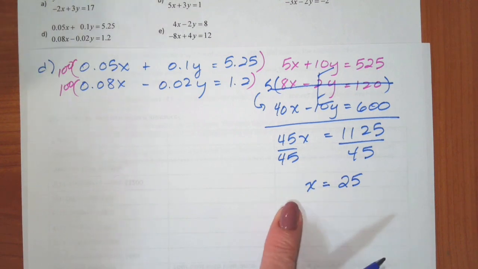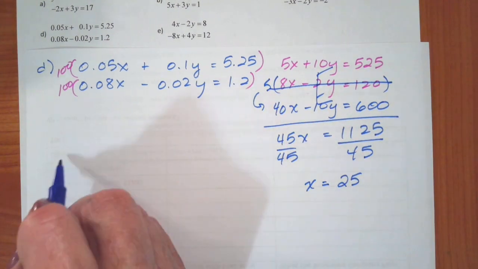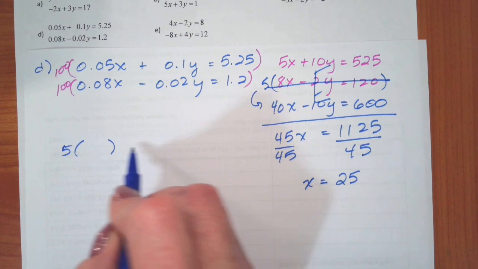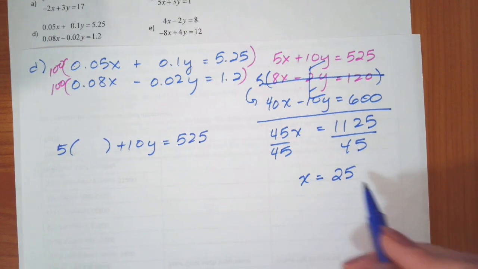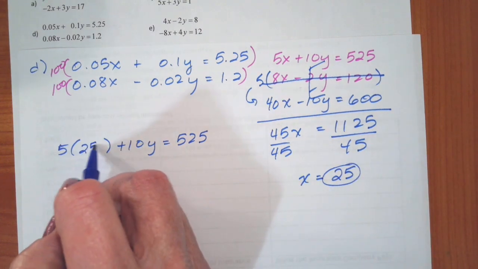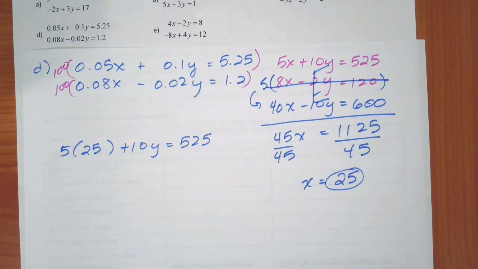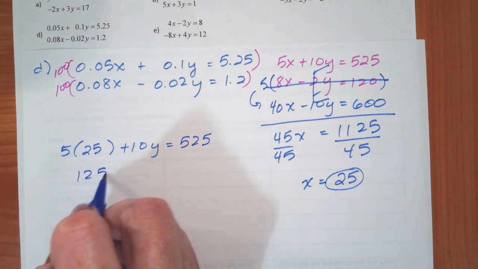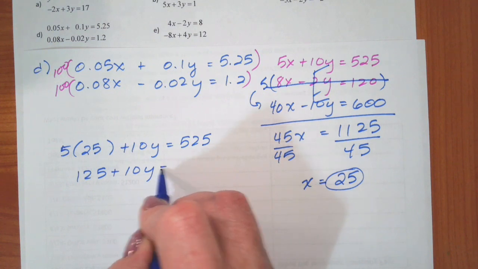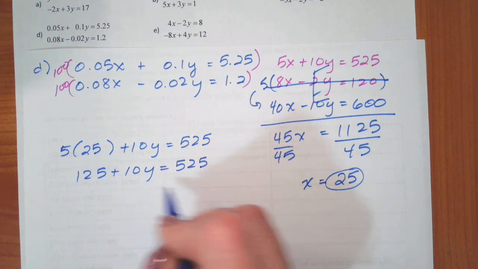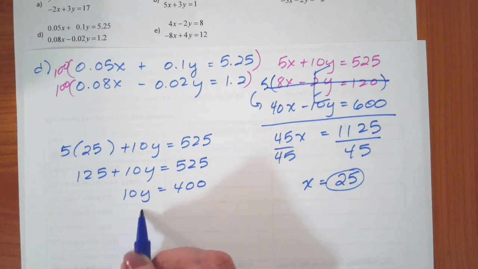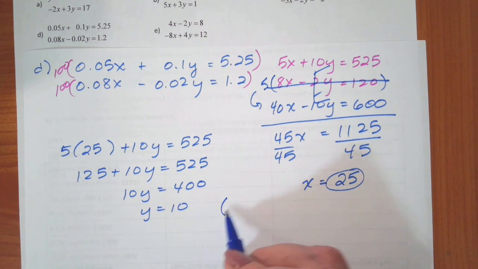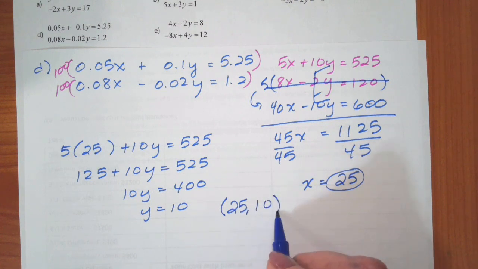Okay, I'm going to go ahead and plug that into this equation. So I know that 5 times x plus 10y is equal to 525. I'm going to take the 25 and put it in there. So that's 125 plus 10y is equal to 525. Subtract the 125, I get 10y is 400. So y is 10. So my solution is (25, 10).